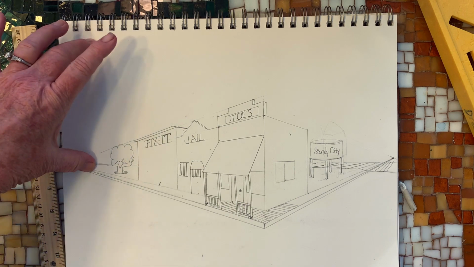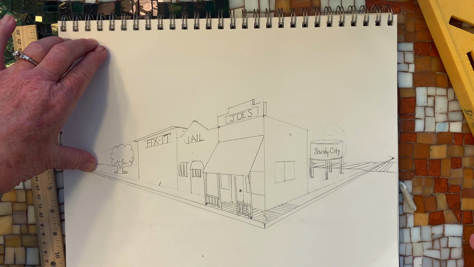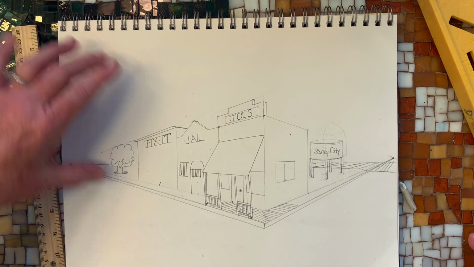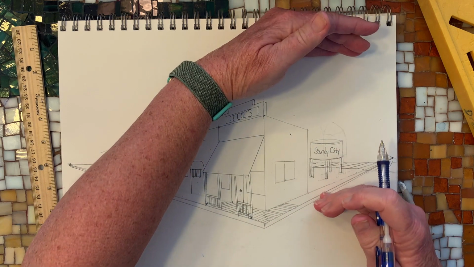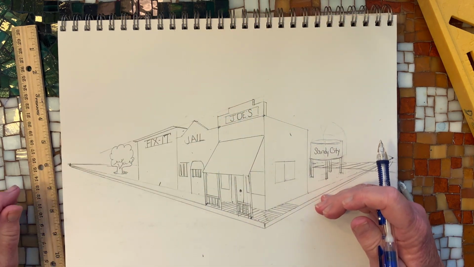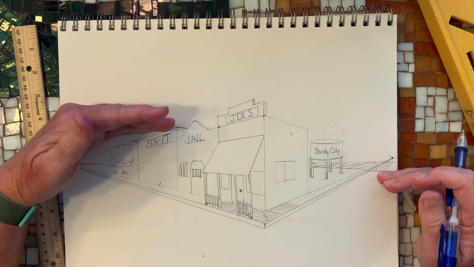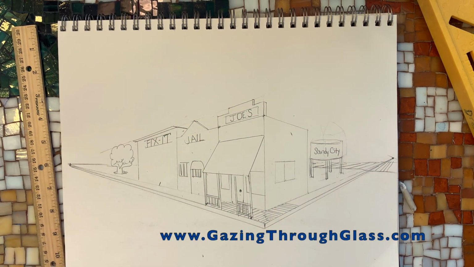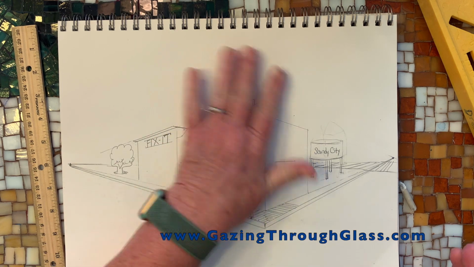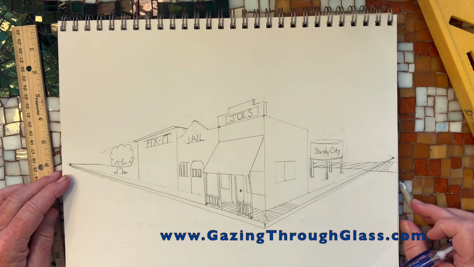Now, if I had drawn a great big tree, the perspective would have been off. If I had drawn a great big water tower back there, the perspective would have been off. I had to keep it all about the same size. But this is your city. You guys fix it up the way you think it needs to be.